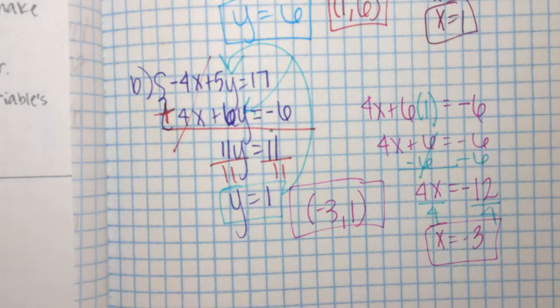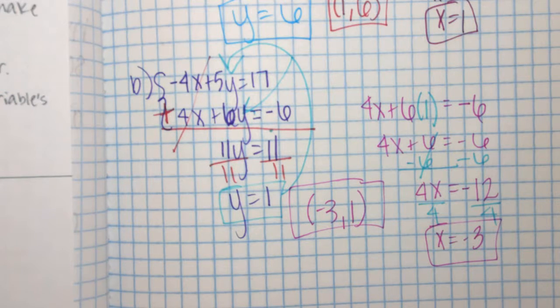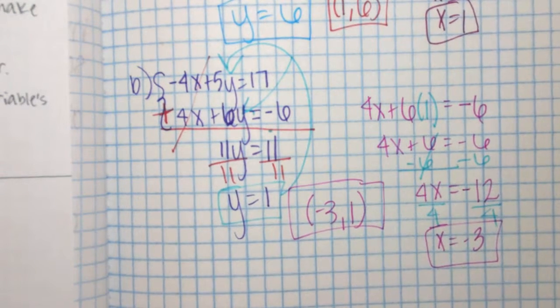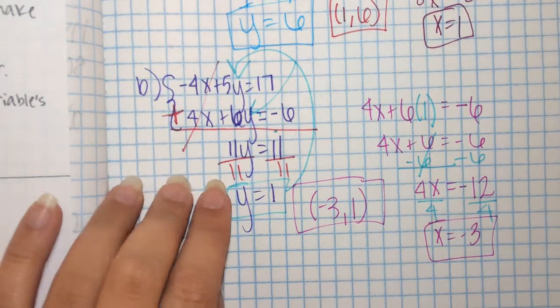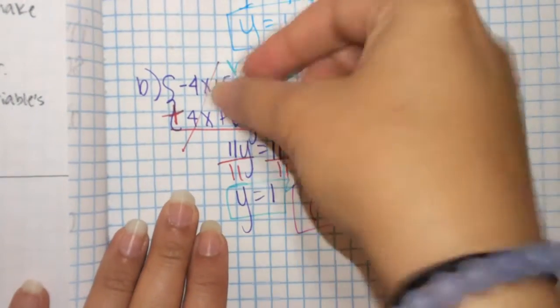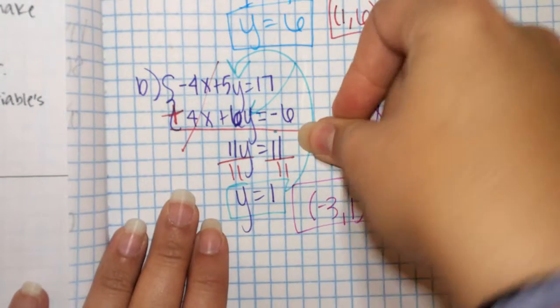Now, the first step, what are we looking for? Who can tell me? Not everybody scream at me at once. Somebody raise their hand and tell me what we're looking for in the first step. Sarah: you have to line up like terms, yes.